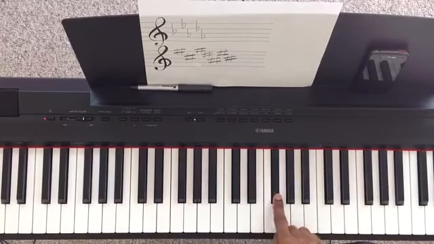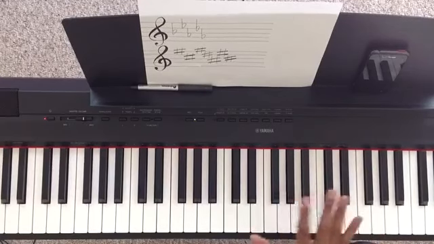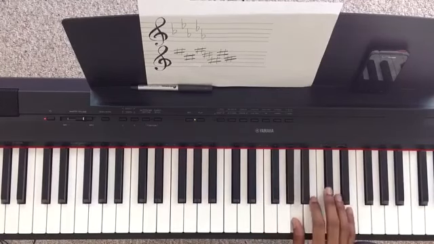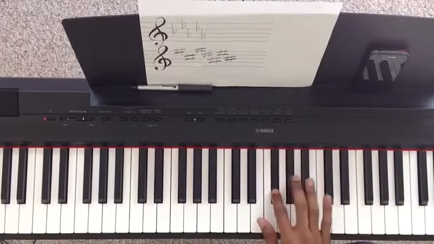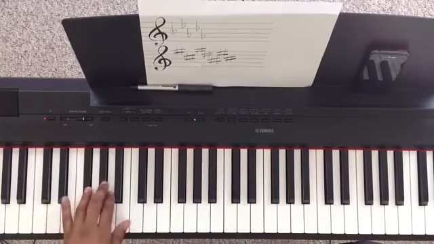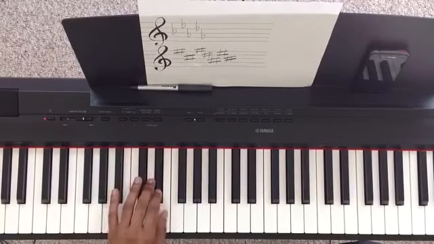E, F sharp, G sharp, A, B, C sharp, D sharp, E. The fingering rather, 1, 2, 3, 1, 2, 3, 4, 5, 5, 4, 3, 2, 1, 3, 2, 1. Left hand. 5, 4, 3, 2, 1, 3, 2, 1.